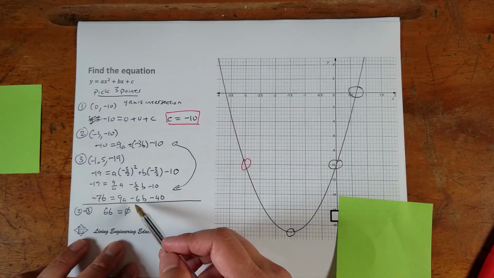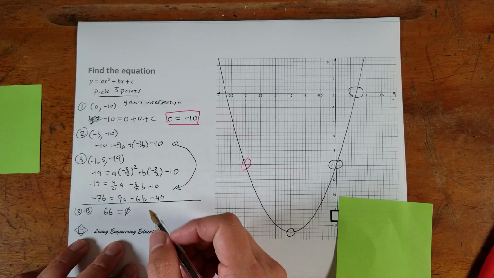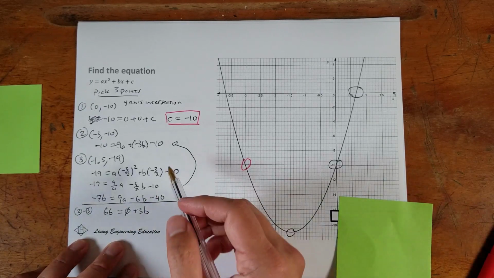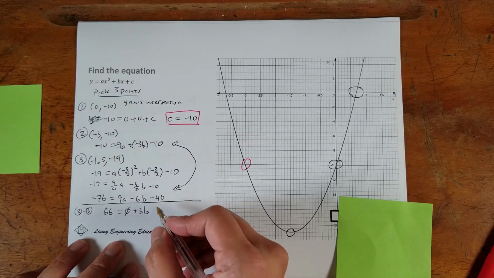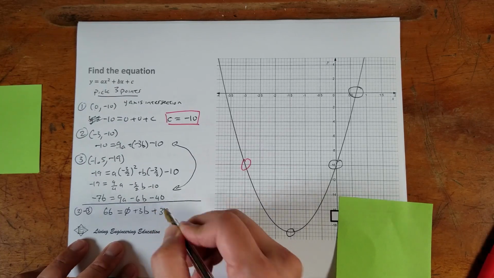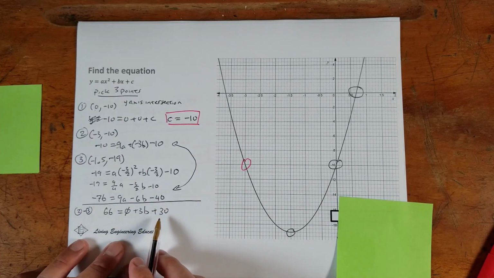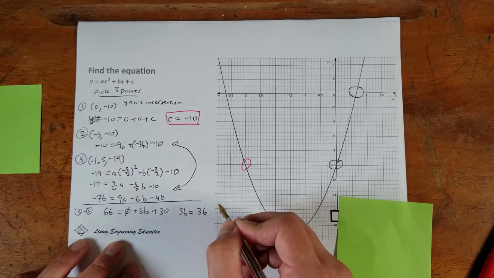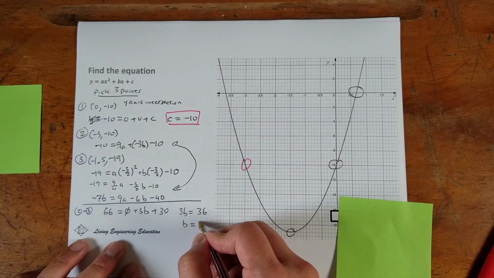Minus 3b minus -6b, so that gives me 3b. Minus 10 minus -40, so it's plus 30. So I'll get 3b is equal to 66 minus 30. 3b is equal to 36, or b is equal to 12.